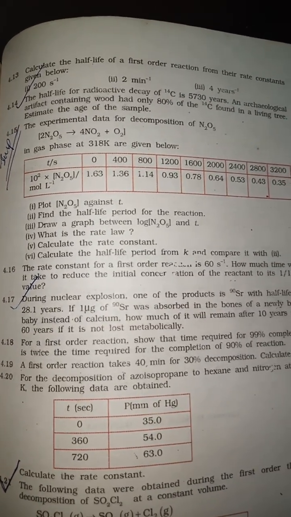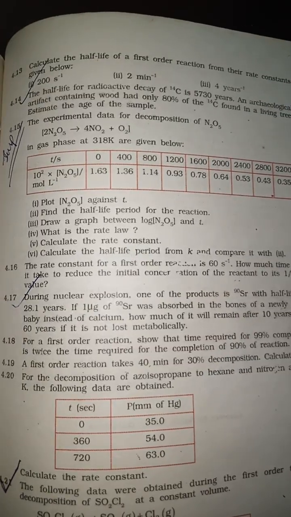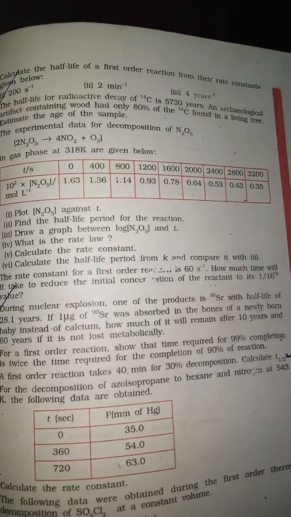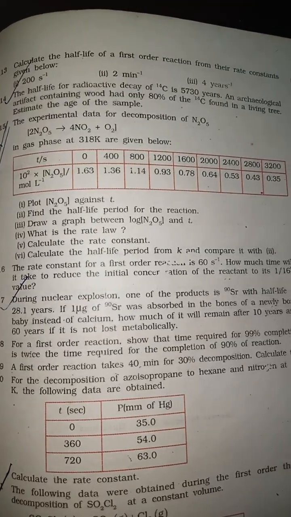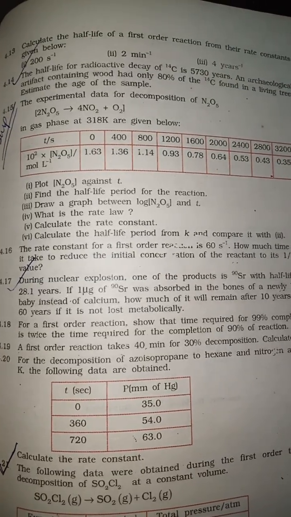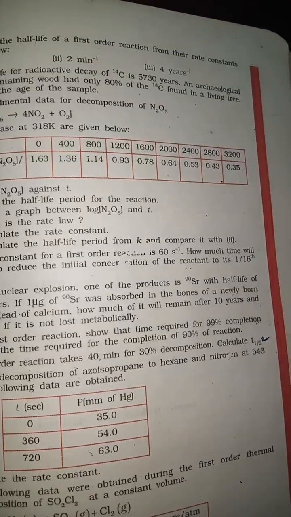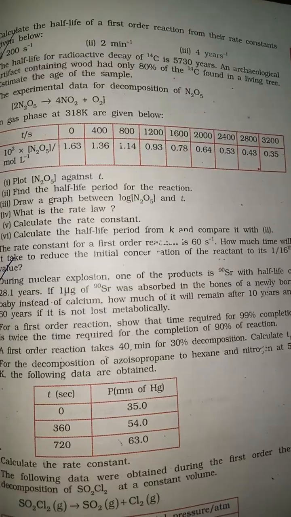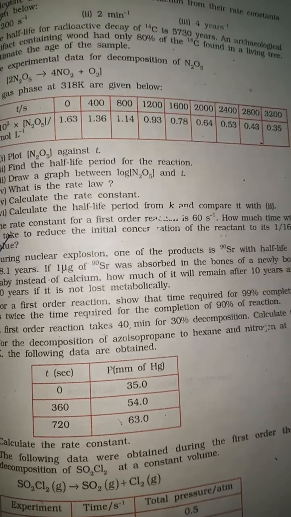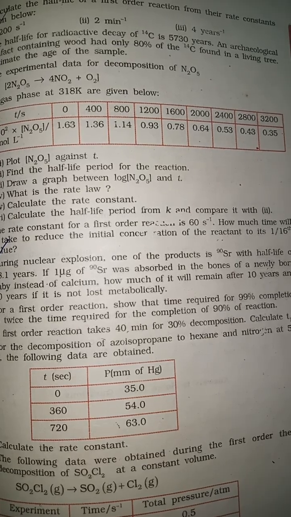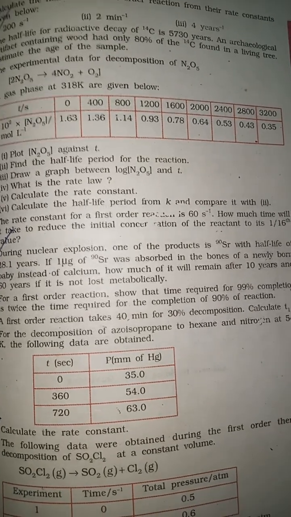For a first order reaction, show that the time required for 99% completion is twice the time required for the completion of 90%. A first order reaction takes 40 minutes for 30% decomposition. Calculate the half-life. For the decomposition of isopropane at 534 Kelvin, the following data are obtained: t: 0, 360, 720; P in mm of Hg: 35, 54, 64.